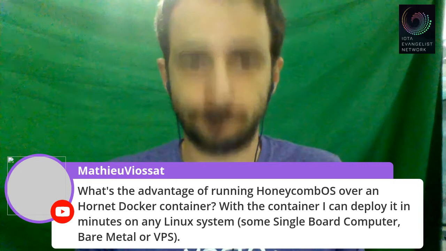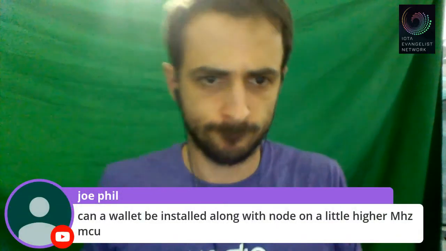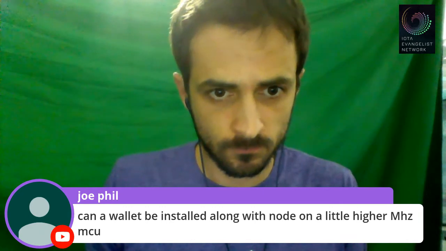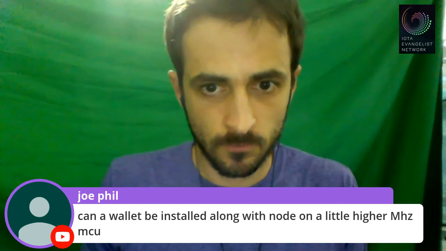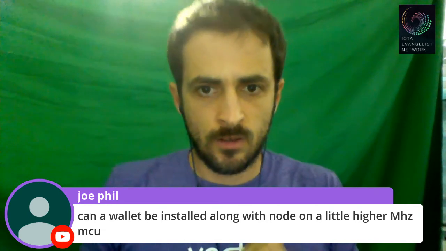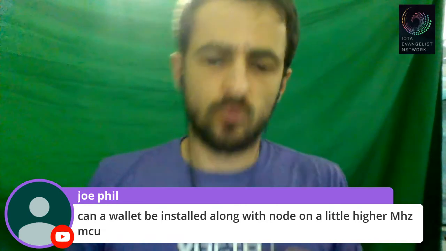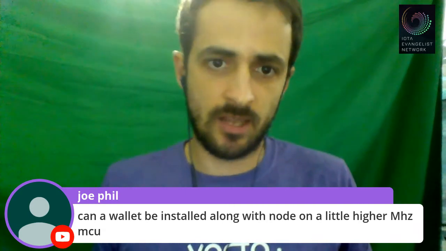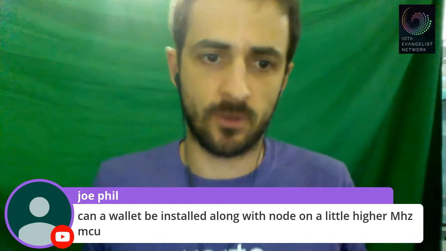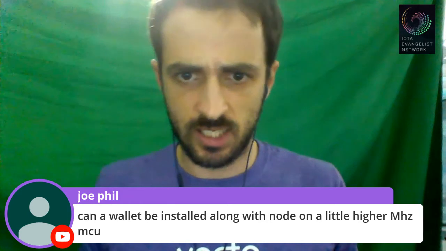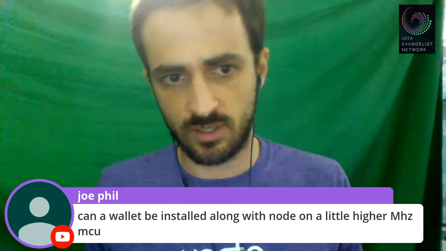Great. So let's move on. Next question says, can a wallet be installed along with a node on a little higher megahertz MCU? I understand the first half of the question, and I have an answer for that. But the second half of the question, I don't really understand what you mean by the higher megahertz MCU.